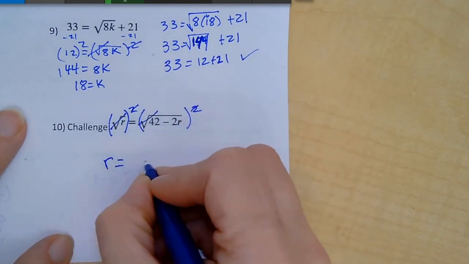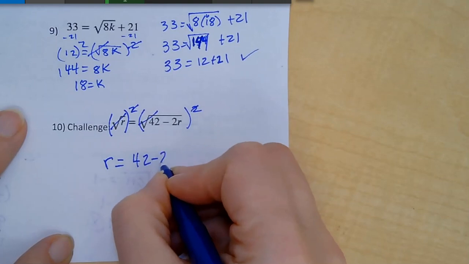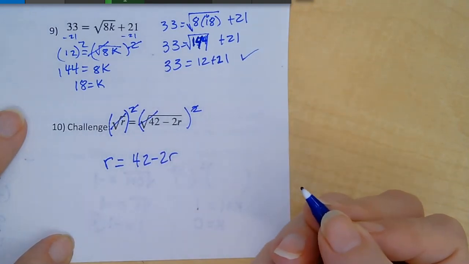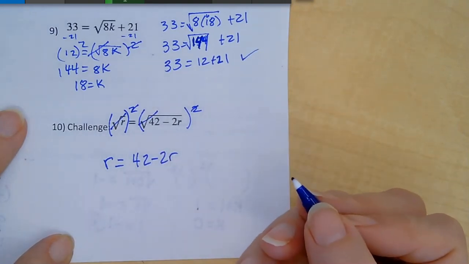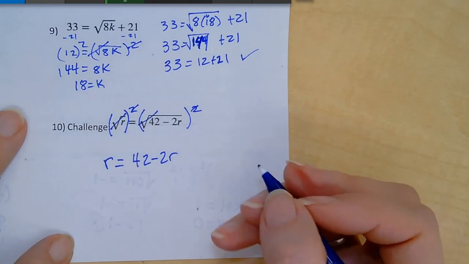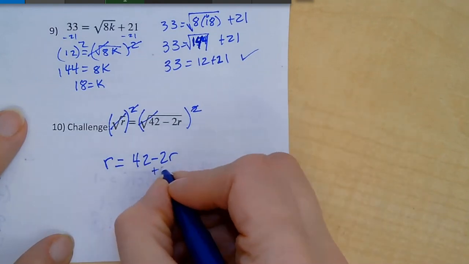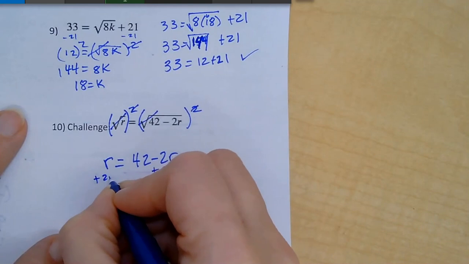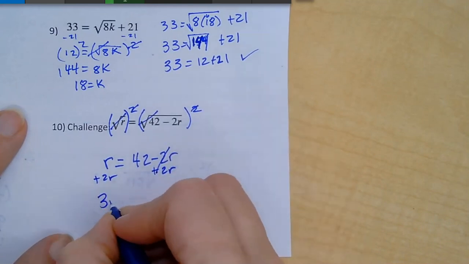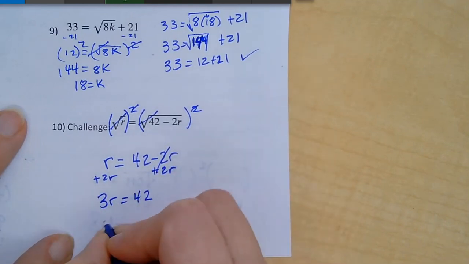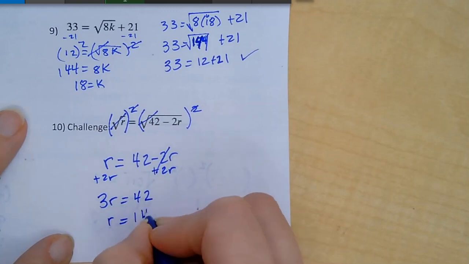I have r equals 42 minus 2r. And of course I know how to solve this. I've just got variables on both sides, so I need to get both variables to the same side. So I'll add 2r to each side. 3r equals 42, and r equals 14.